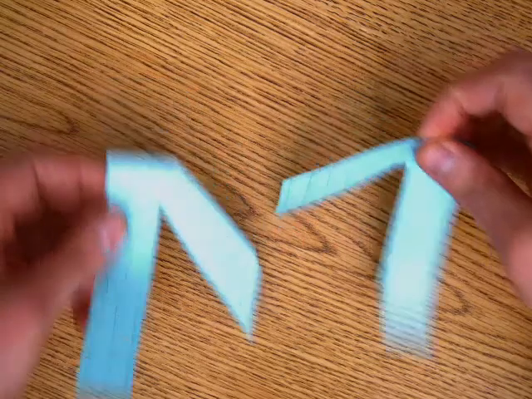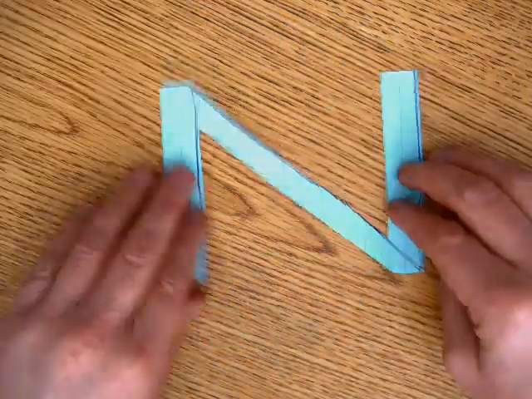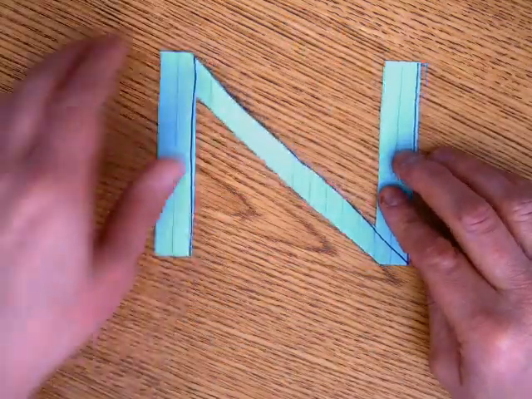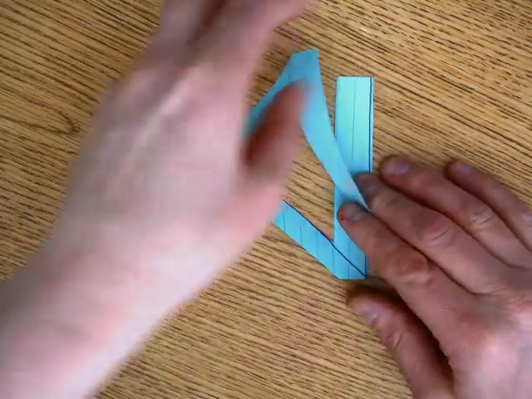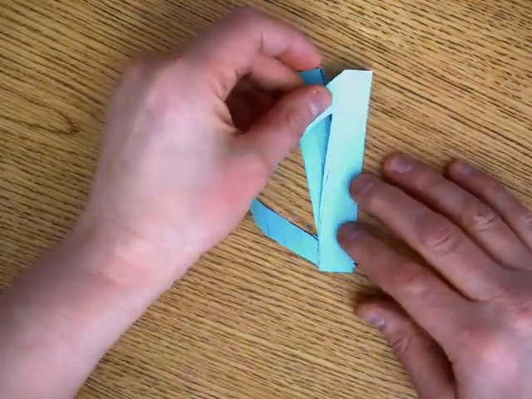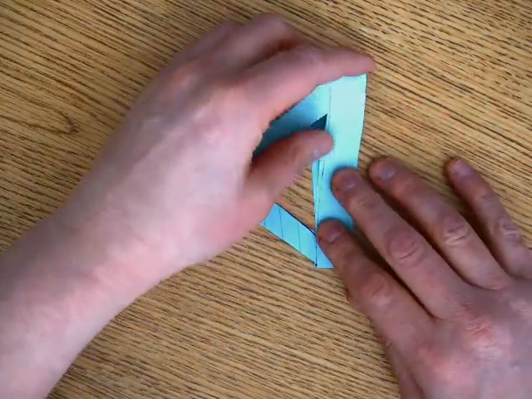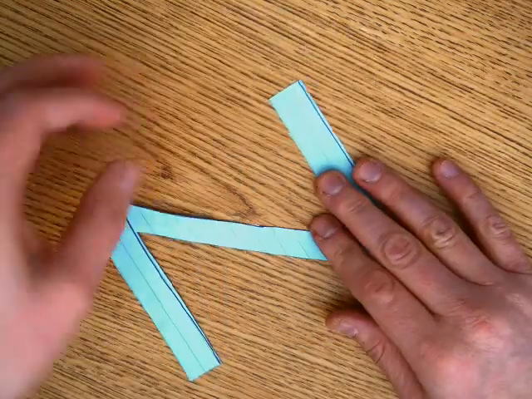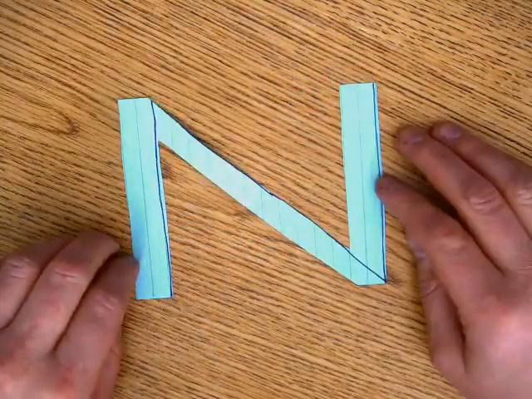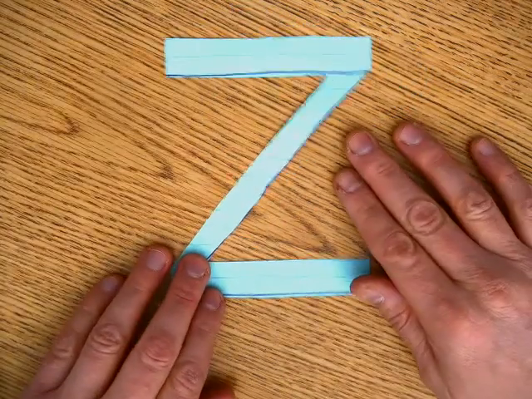However, it doesn't work with N, because we can't cut and flip. We would wish it would work because they look so similar, and it's frustrating when it doesn't work. However, it doesn't work. All right, so no lines of symmetry for N, no lines of symmetry for Z.